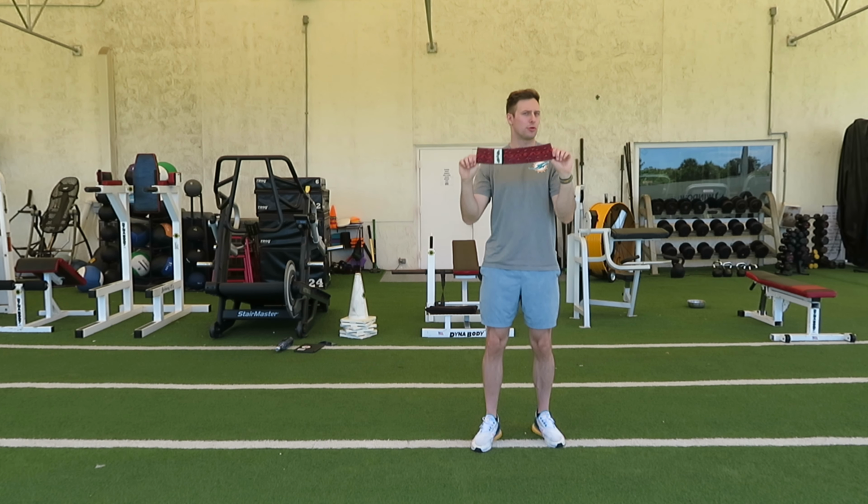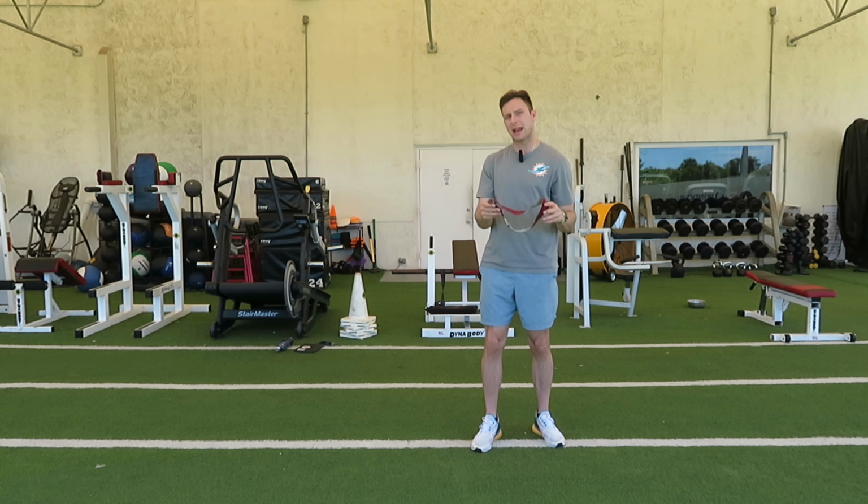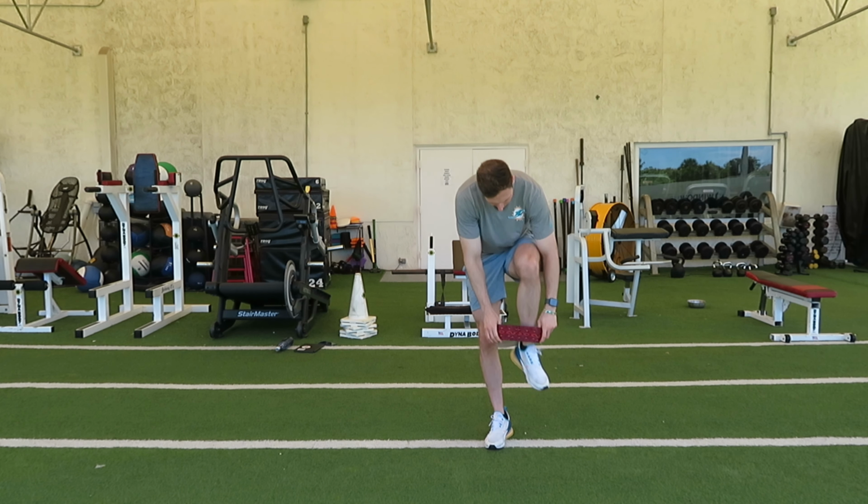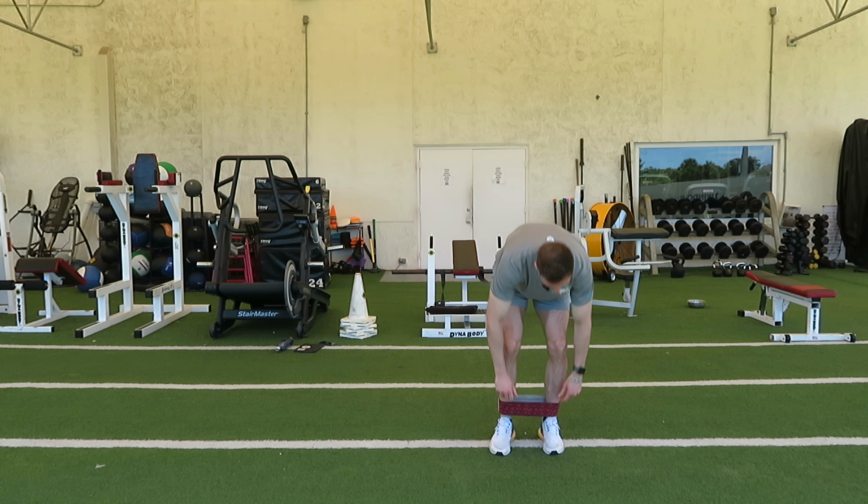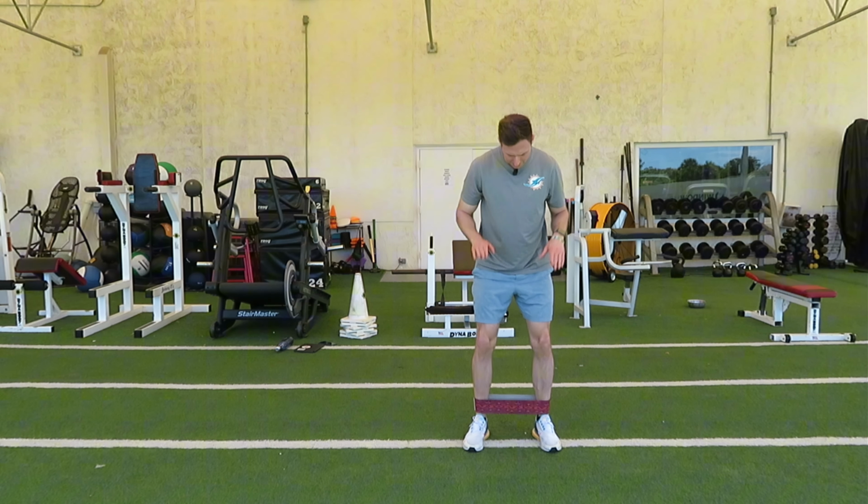So what I'm going to do is I'm just going to take a resistance loop. You can have it very light or you can make it heavy depending on whatever you need. And all I'm going to do is I'm going to get it around my ankles here. From there, I'm just going to keep my legs extended.